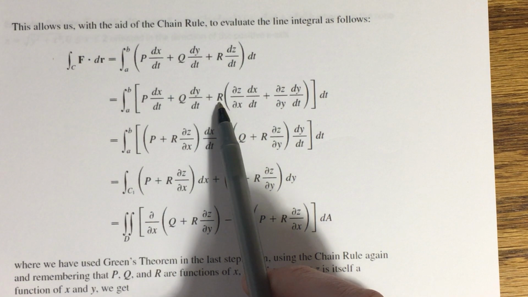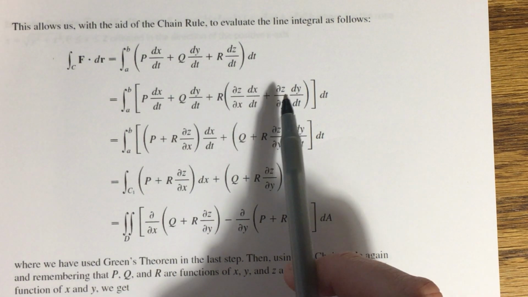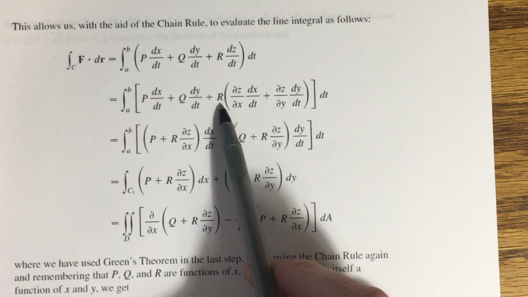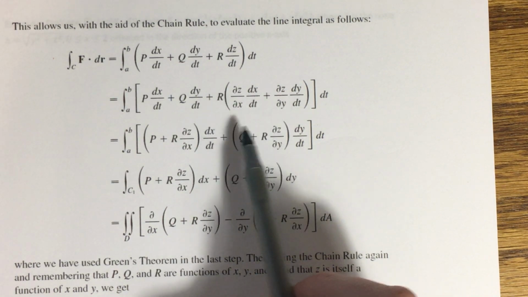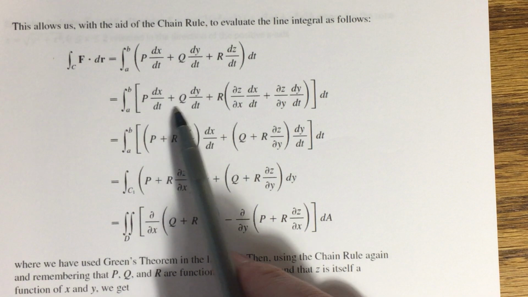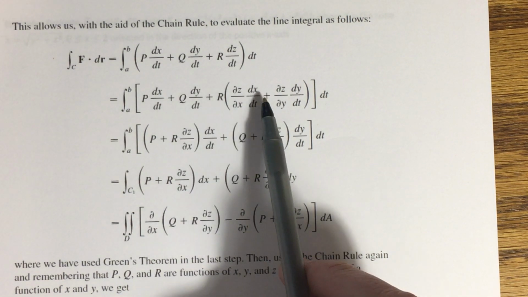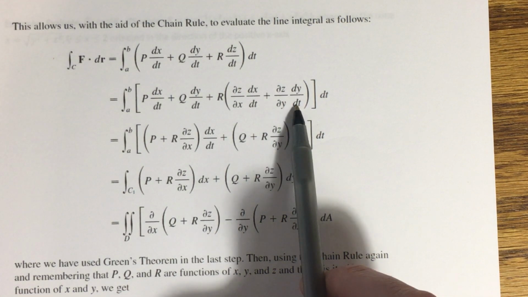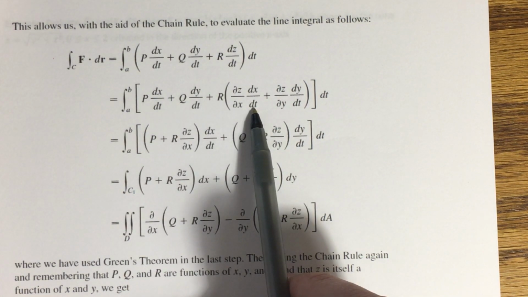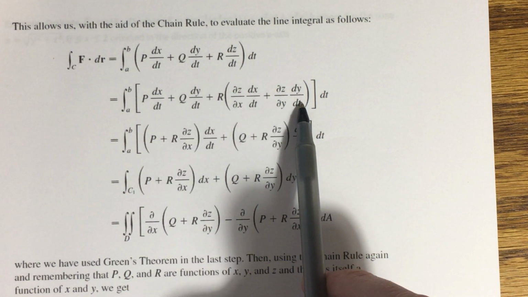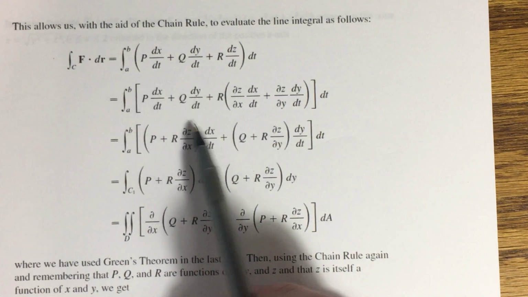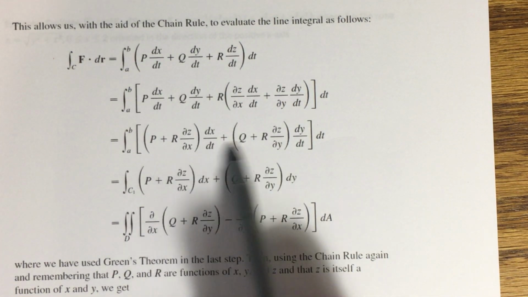Now, if I were to distribute R, remember R is not a constant, it's a function. It's one of the components of my vector field F. If I distributed that and then combined some like terms, I'll notice that each of my terms contains either a dx/dt or a dy/dt. We see the dx/dt and the dy/dt showing up here. If I group the dx/dt terms, and if I group the dy/dt terms, and then factor out the dx/dt and dy/dt, I end up with this. Okay?